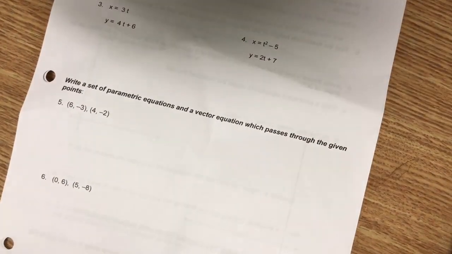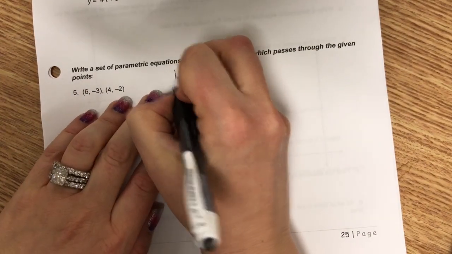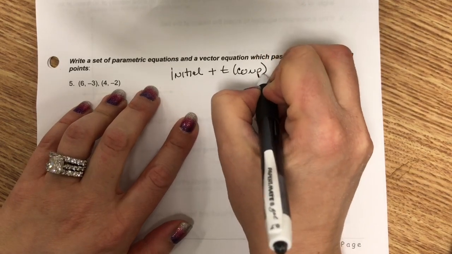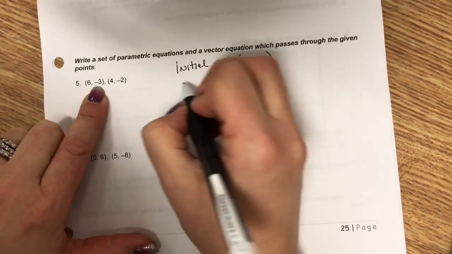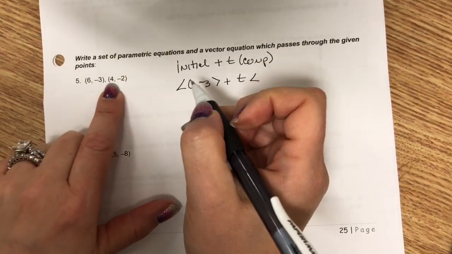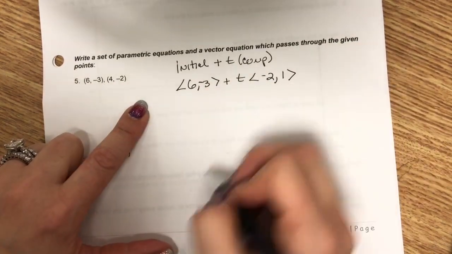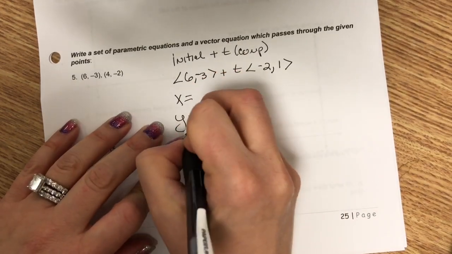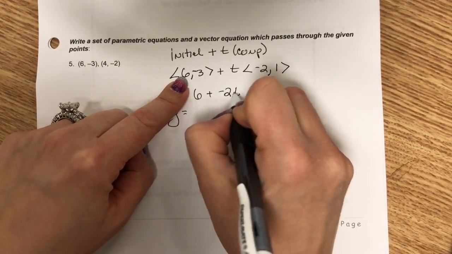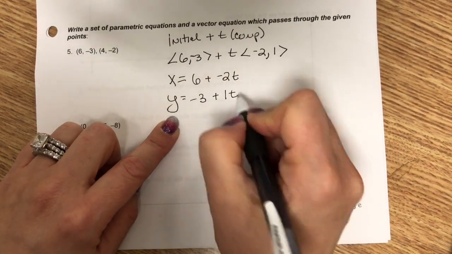All right, so for 5 and 6, write a parametric equation and vector equation that passes through these points. We need the initial point plus t times the component form. So the initial point is (6, -3) plus t, and then component form is 4 minus 6, -2 minus -3. So that's the vector equation. Then the parametric equation, we take the x components, so 6 plus -2t, so I guess that could be minus, and then the y is -3 plus 1t.